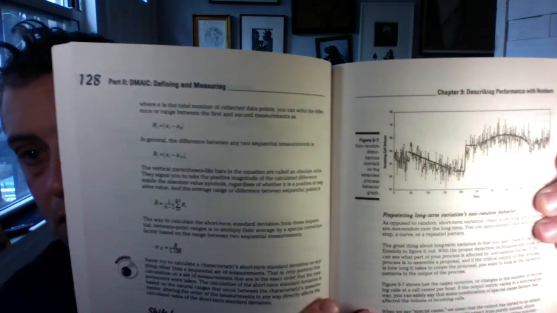If the process is to assemble a proposal, and if the critical output of that process is how long it takes to create the proposal, you want to look at the variation patterns in the output of the process. Figure 9-7 shows just the output variation, or changes in the number of incoming calls at a call center per hour. If the output metric varies in a non-random way, you can safely say that some combination of special cause factors has affected the volume of incoming calls. Figure 9-7.